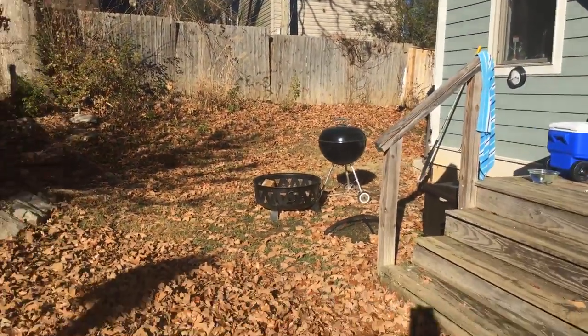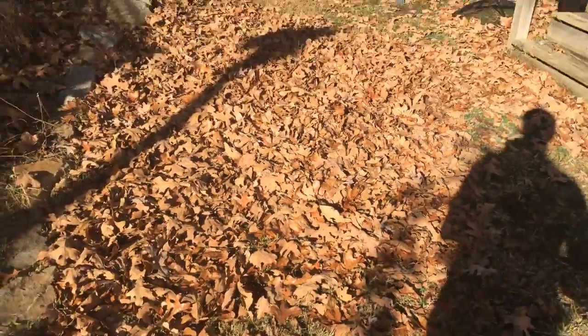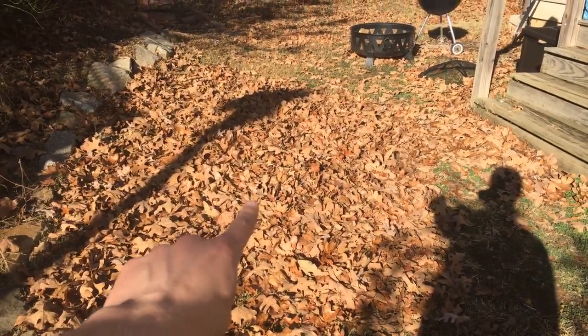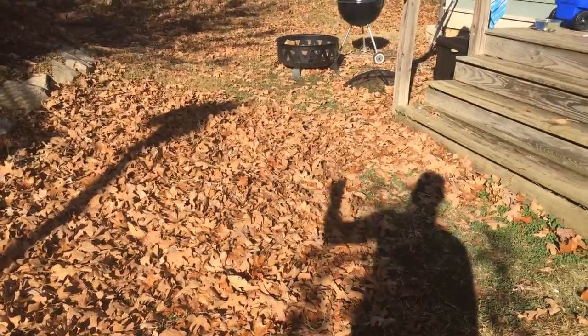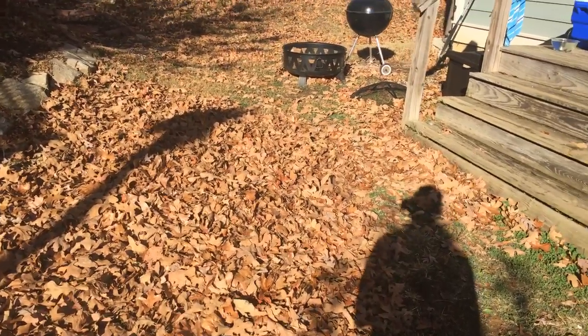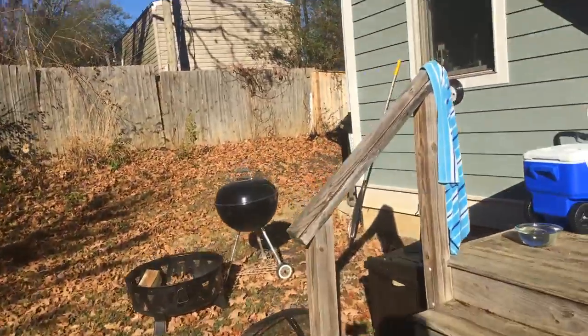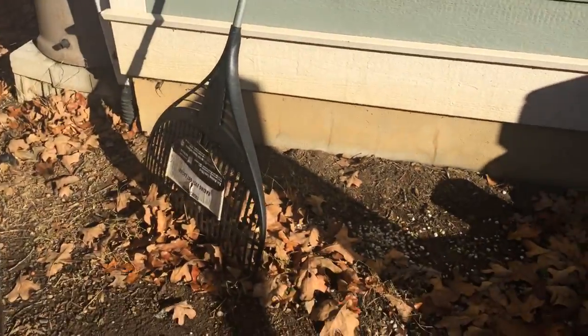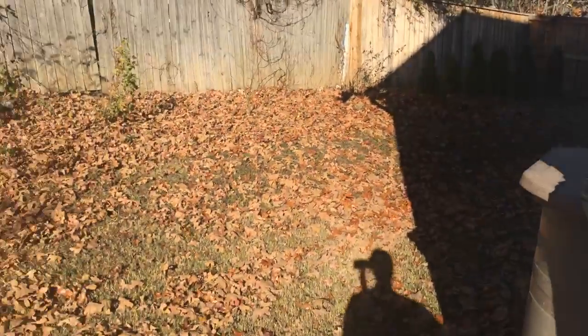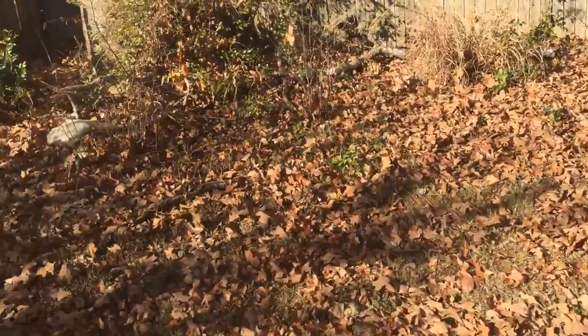But I want to show you this. This is our leaf pile. Okay, you can see my shadow. Hello. Hello. This is a leaf pile. And over here is a rake. So I've been raking leaves. And it sounds great. Listen to this.